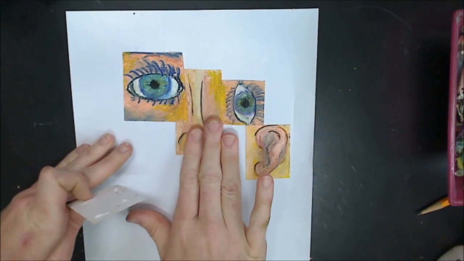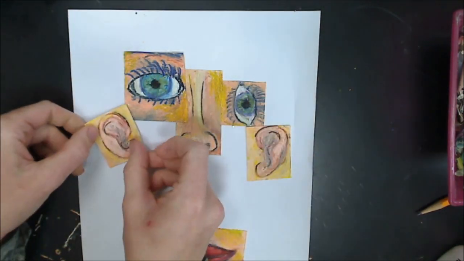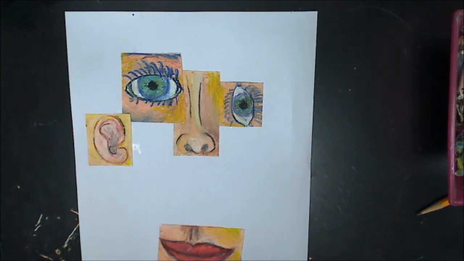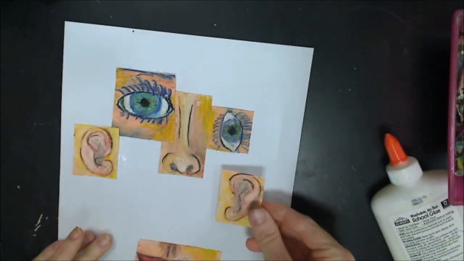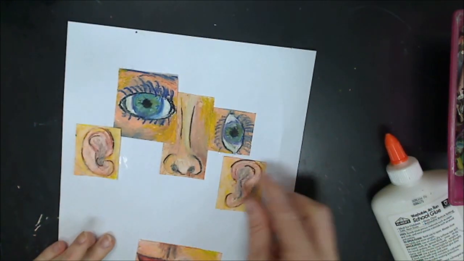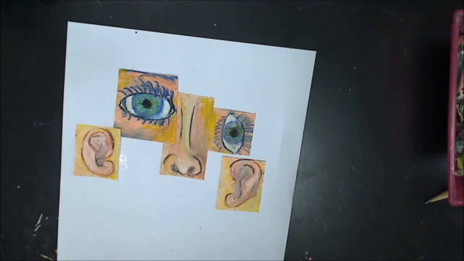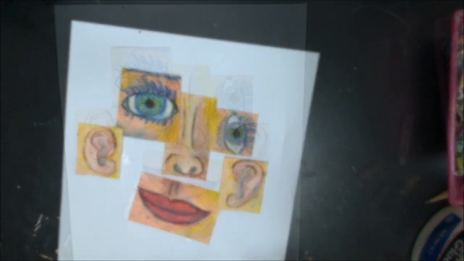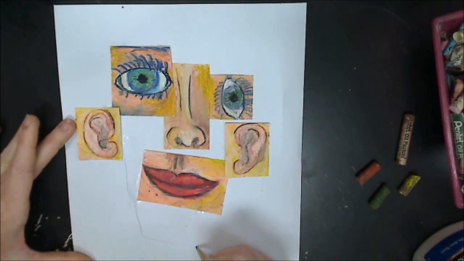Notice how I turned one eye sideways. That's okay. This is cubism, don't forget. Glue each piece on individually, and then you're going to use a pencil to draw the hair and the rest of the face. I'm starting with the chin.